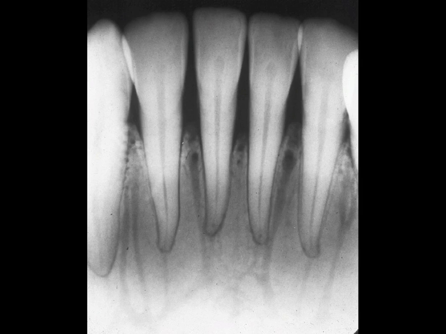But the feature I'm trying to show you are the radiolucent lines. These are vascular channels, or to be more correct, neurovascular channels. They carry the blood supply to the bone and to the teeth, and also nerve supply. These are present in everyone. In this case, however, we can see them very clearly because of the dense bone. But on normal types of bone, you will see radiolucent lines representing neurovascular canals. These are entirely normal.